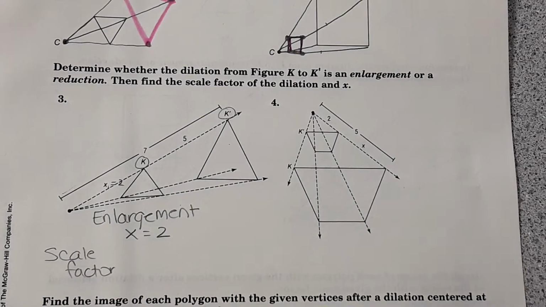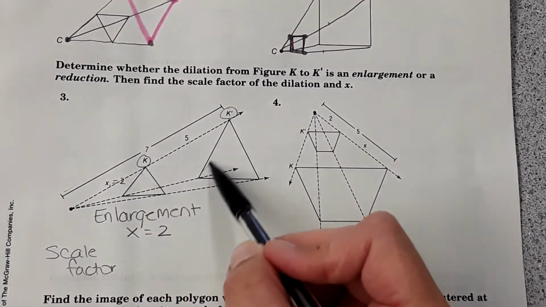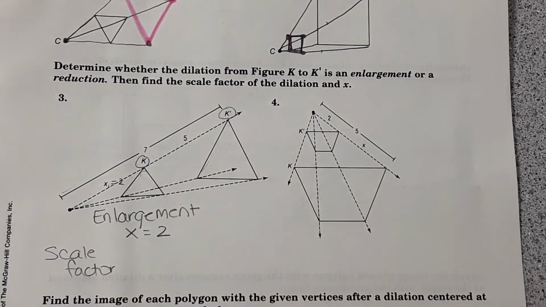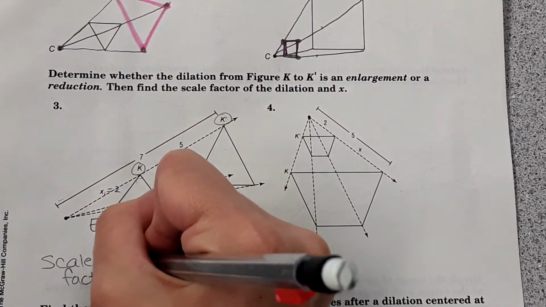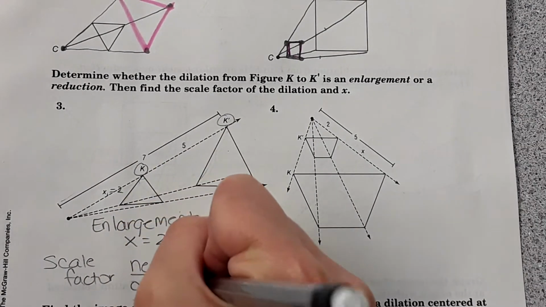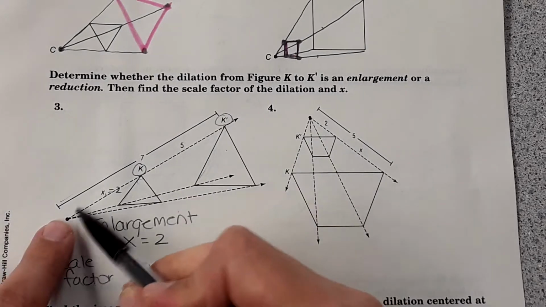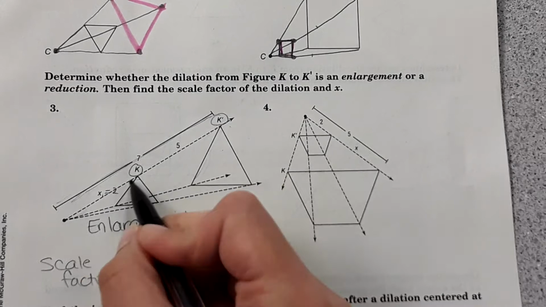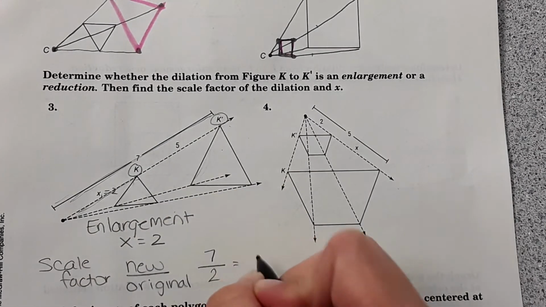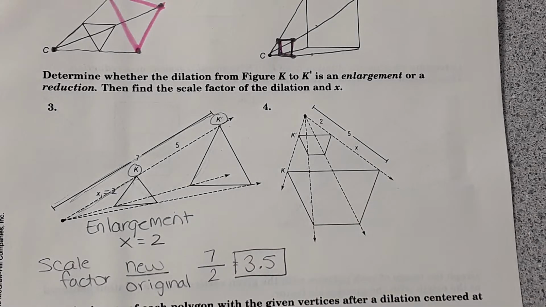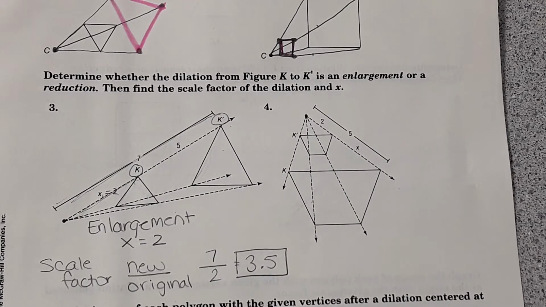Then we will find the scale factor. Before, when we did scale factor, we used the side length and made a ratio with the side length. This time we're using the distance from the center to find scale factor. So for scale factor, it's going to be the new image over the original. We take the length to the new image, which is 7, and put it over the original, which is 2, and we get 3.5. So scale factor is 3.5, which seems accurate because in an enlargement, this would have to be greater than 1.